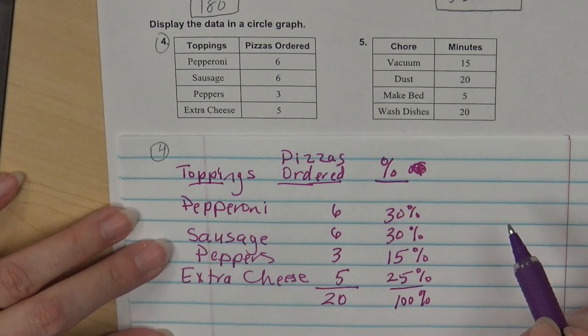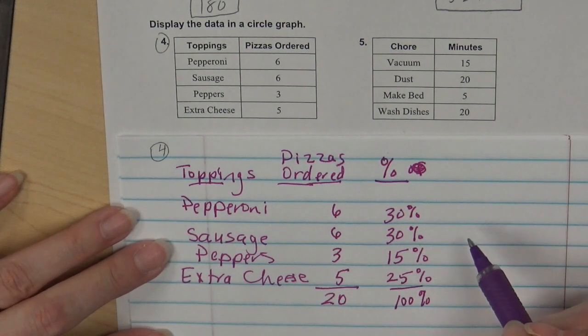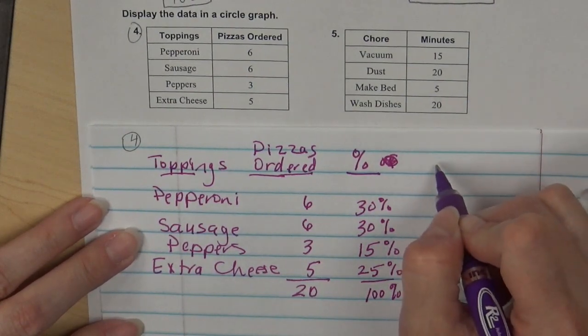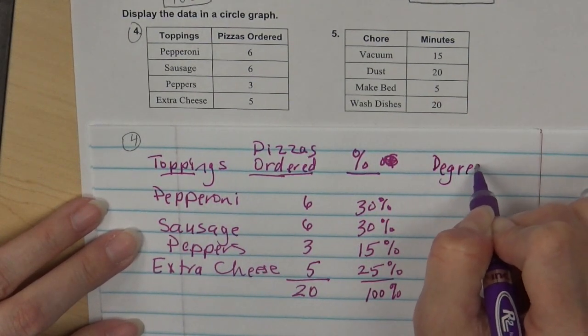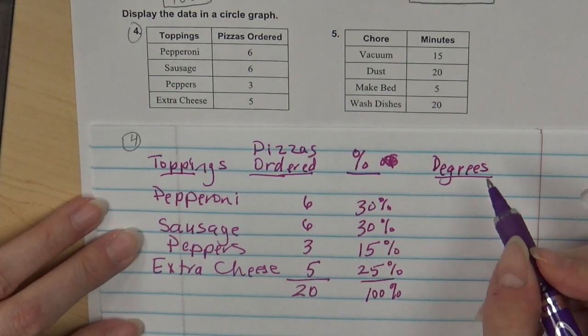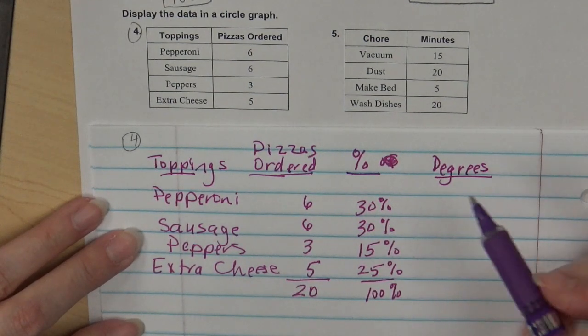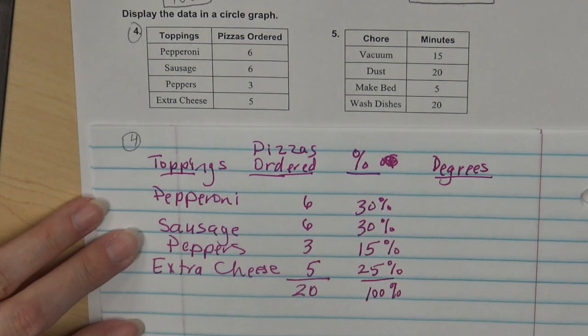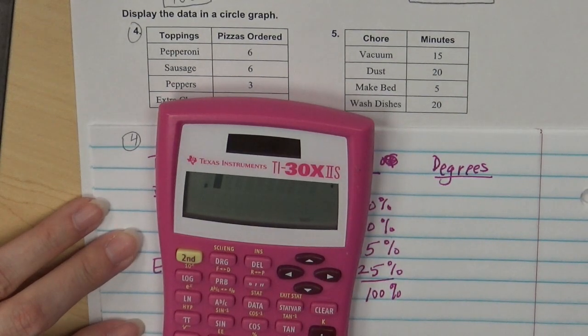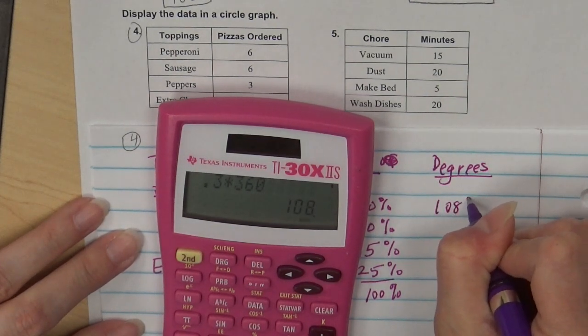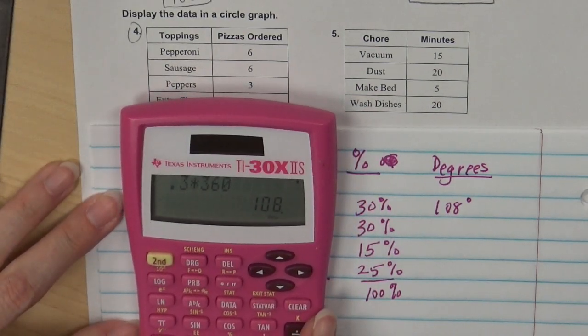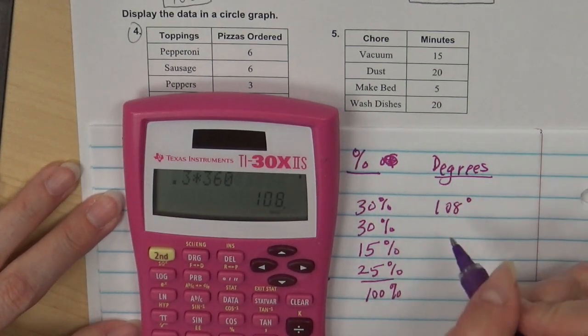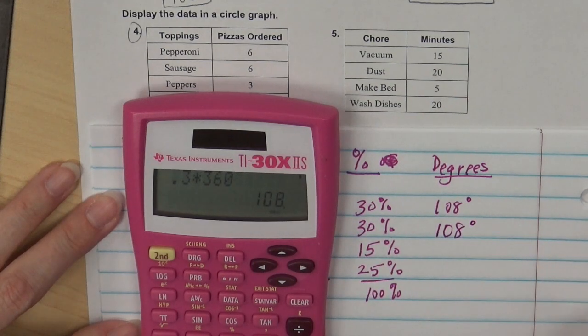Now, in order to draw the circle graph, I need to convert these percentages into degrees. So I want another column for degrees. And then I can use the protractor to find the angles. So to convert 30% into degrees, remember we did 0.3 times 360. So I'm going to say 0.3 times 360, and I get 108. So that's 108 degrees. Okay, sausage was the same percent, so it'll have the same degree, also 108 degrees.